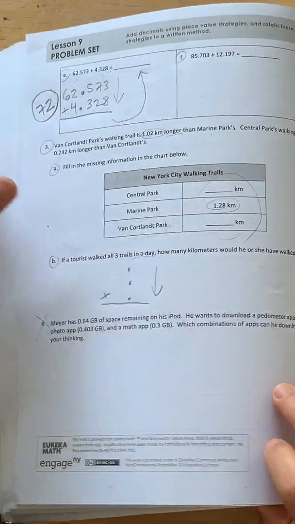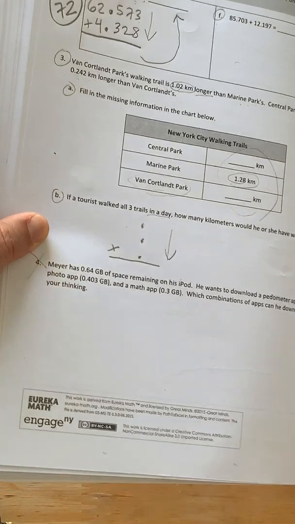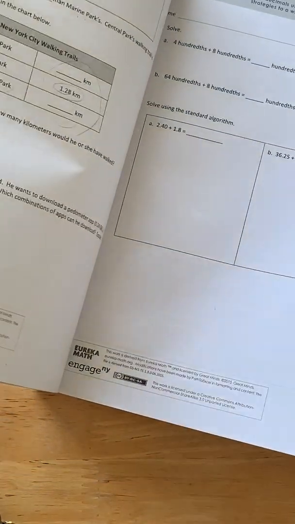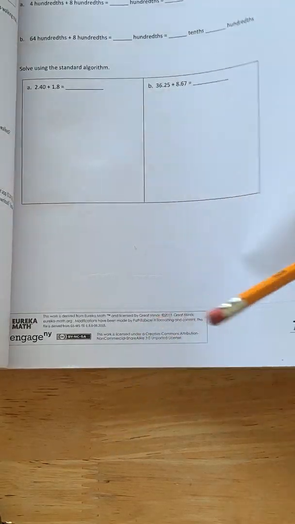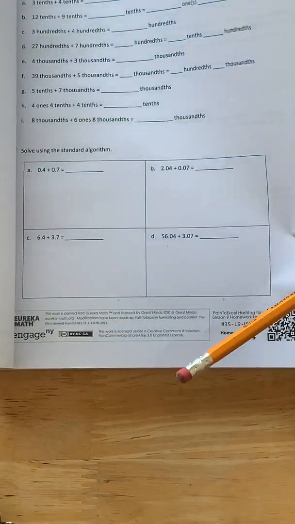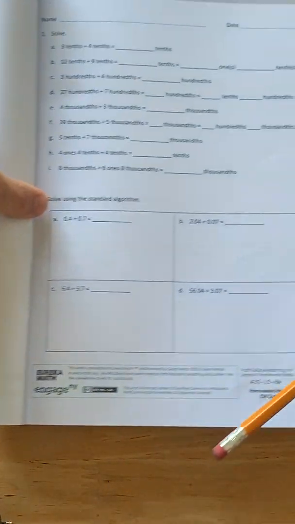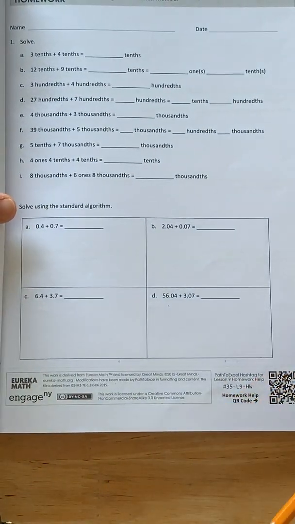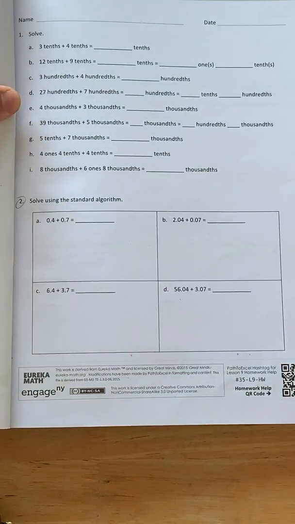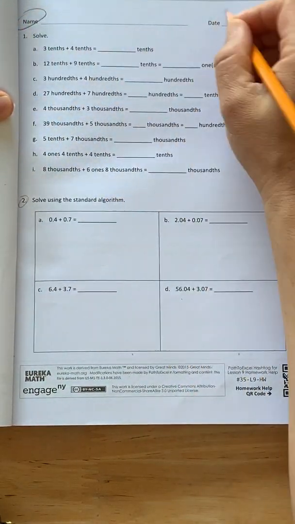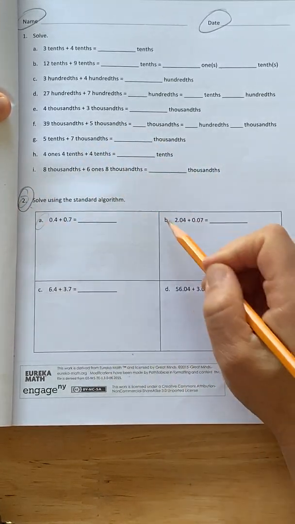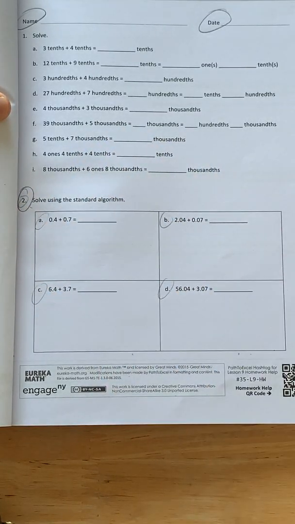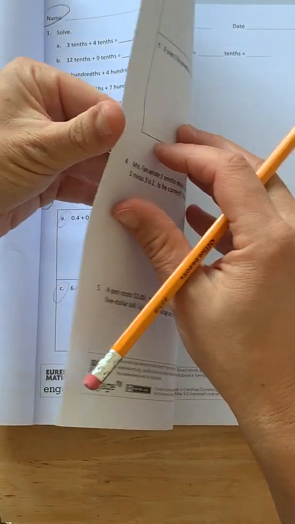Okay, if you finish those 3 problems, or 4 problems I should say, you may skip the exit ticket unless you would like to do it. That is now bonus work. And go over to the homework, which is on page 75. And I'll show you which problems I do want you to do. So first, I do want you to put your name and date. I do want you to do problem 2, which would be A, B, C, and D. And turn the page.